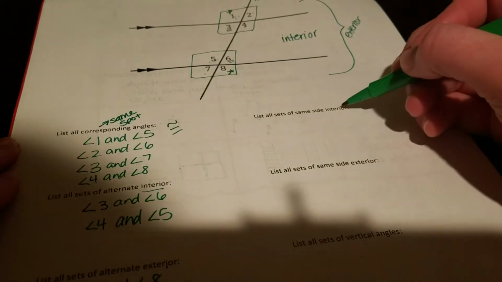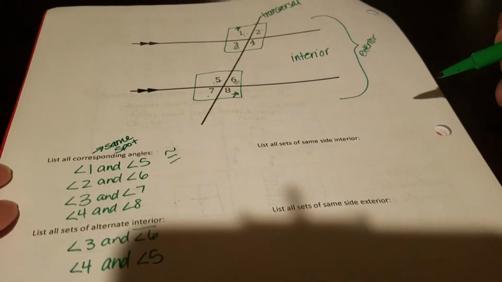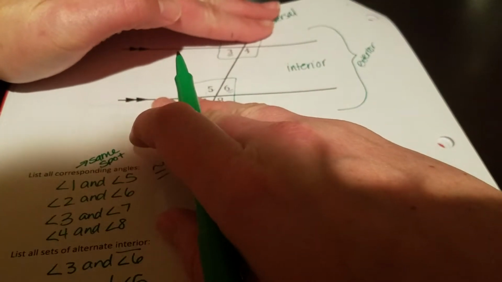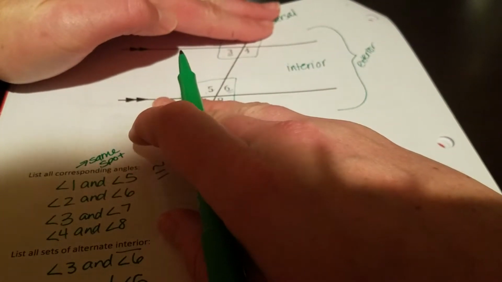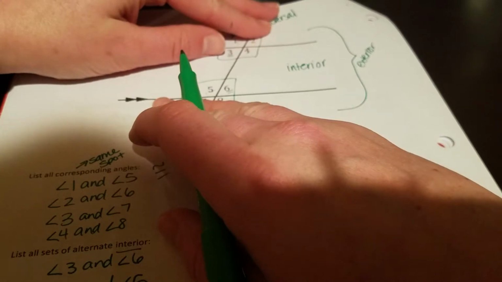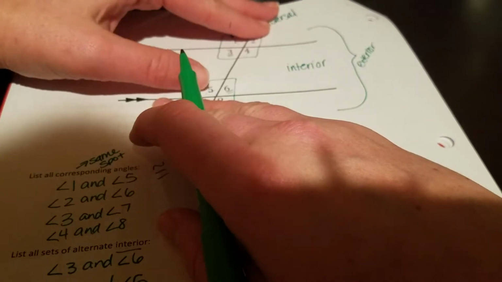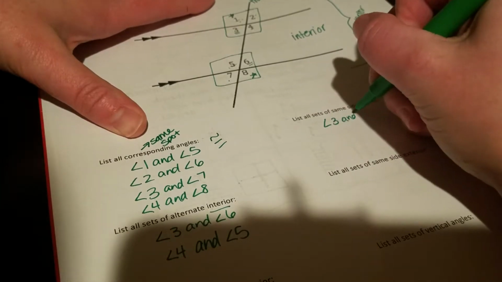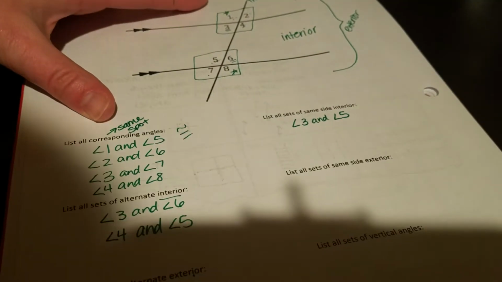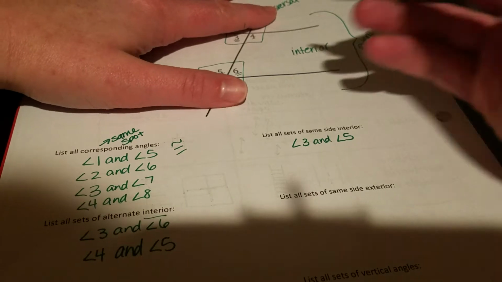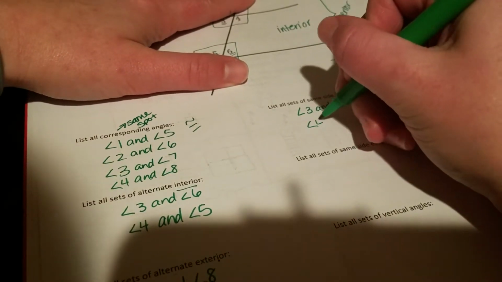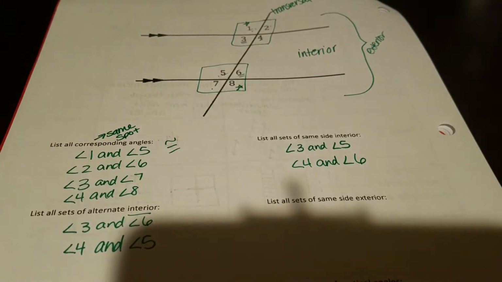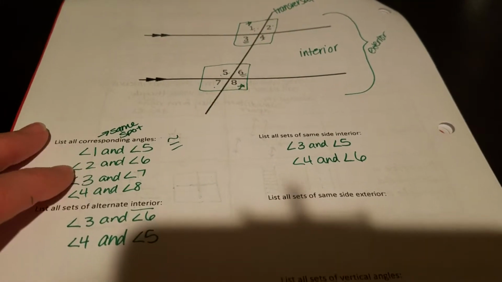All right, take a look at same side interior. So again, now we're just focused back on these 4 interior angles, and now we want ones that are on the same side. So if I start with 3, to stay on my same side, I'm going to jump down to the 5. So angle 3 and angle 5. The other set that I have would be the 4 and the 6. So that's my only 2 sets since I only have 4 of them.